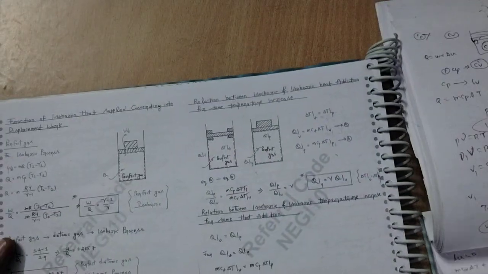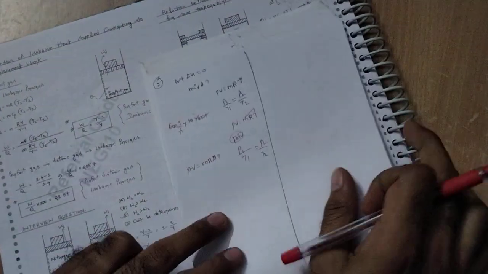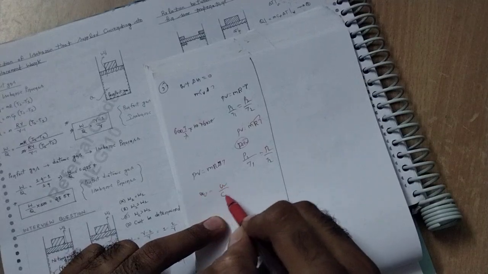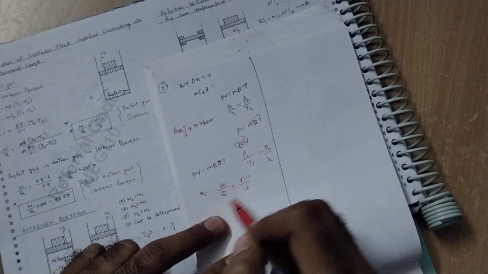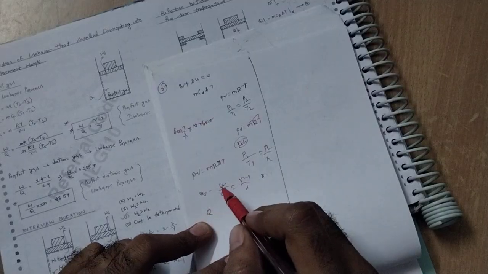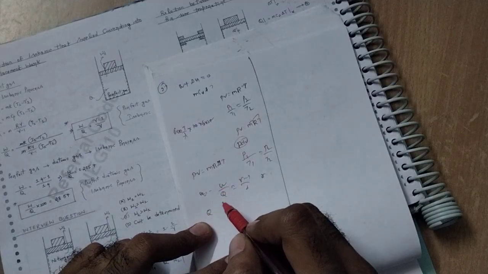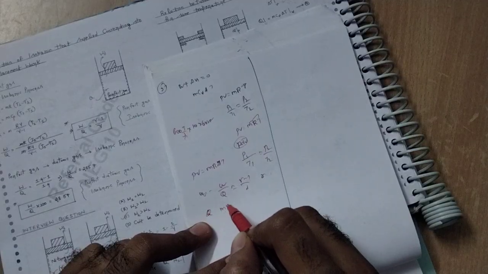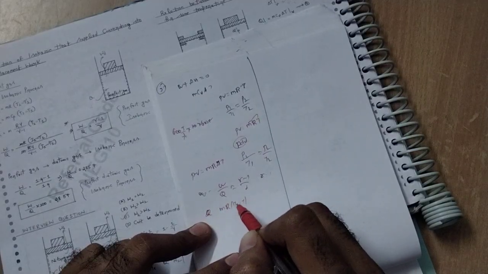So you can see this thing. W, work done, divided by Q equal to (gamma minus 1) by gamma. So gamma of air is 1.4. So for Q, they just asked what the pressure change is. So what is the work done? Work is mR times (T2 minus T1), by delta T.